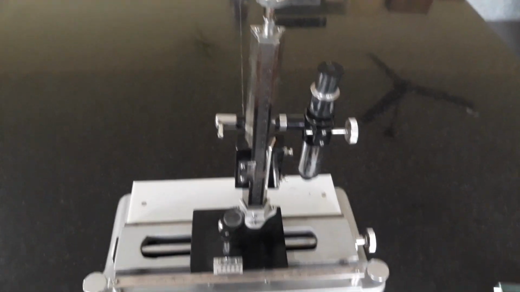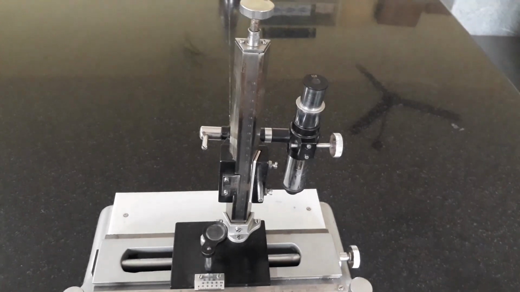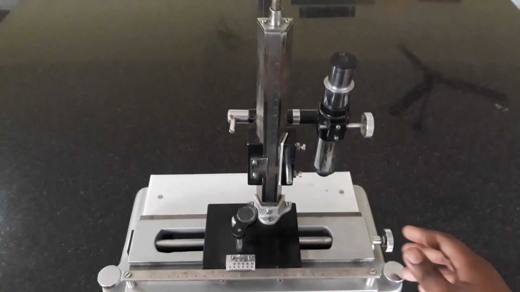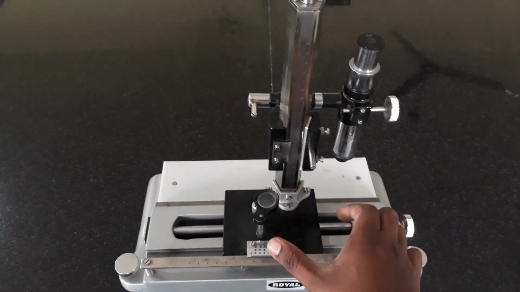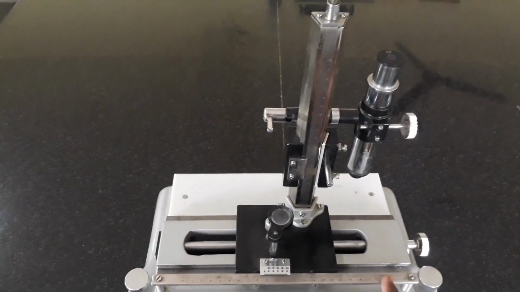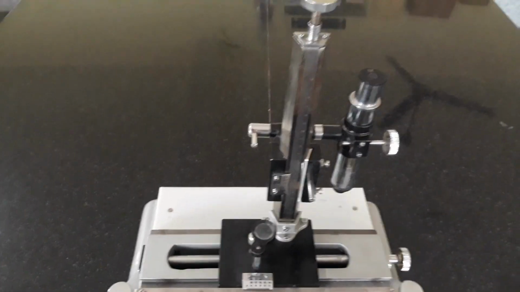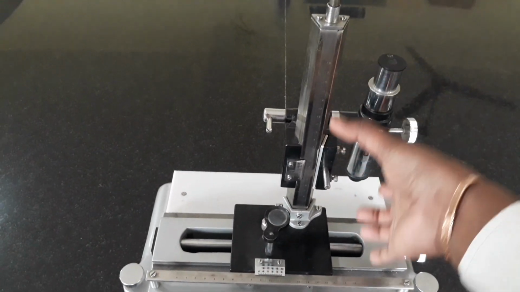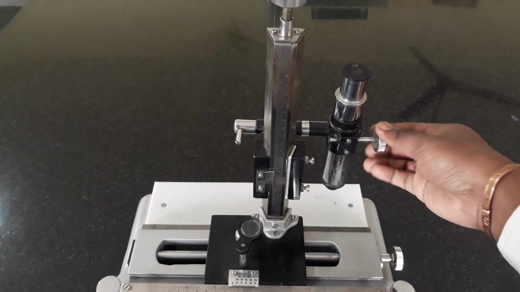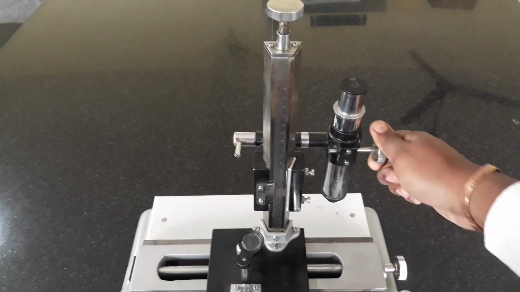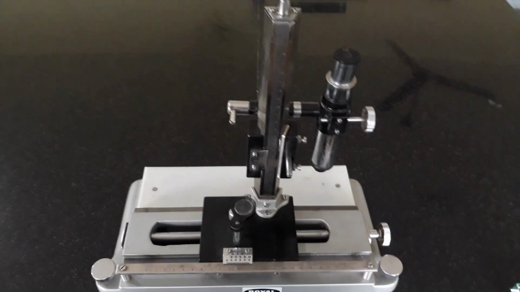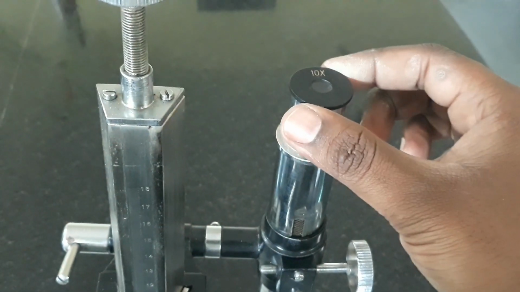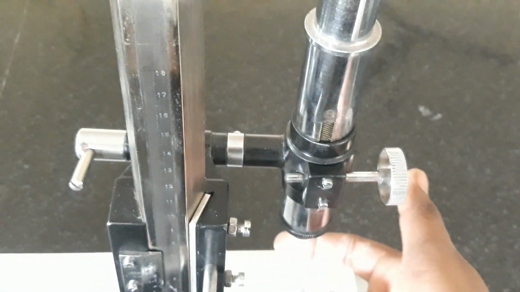Next, this traveling microscope has 3 knobs, mainly the first, second and third knob. Using the first knob we can easily move this portion from right to left and left to right. Using this knob we can move this portion up and down, and using this knob we can easily set the clear image. And one more thing, this one we call the body tube. This is the eyepiece and this one is the objective lens.